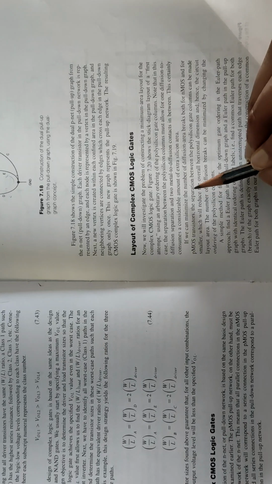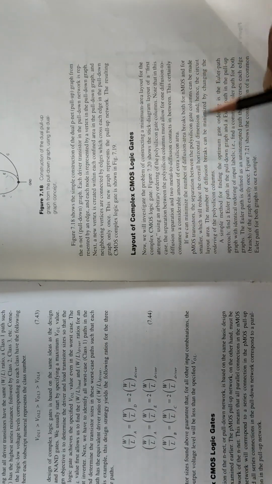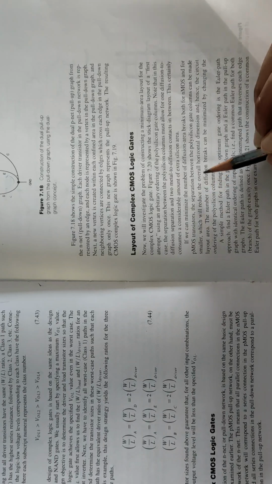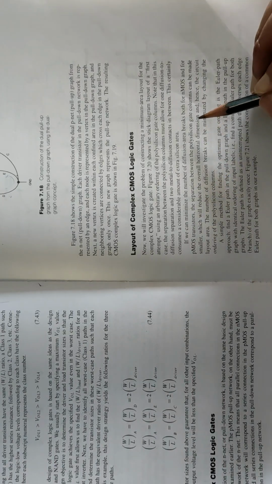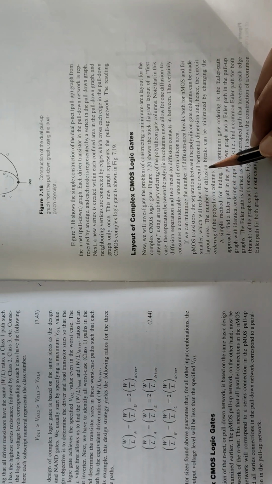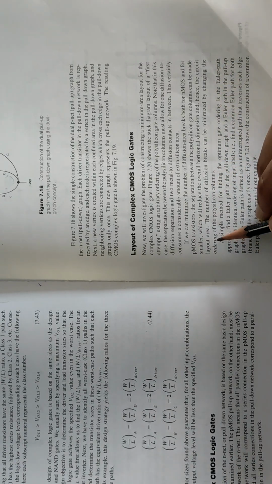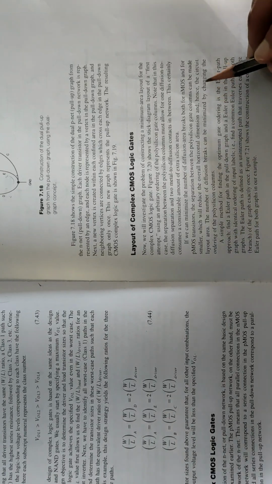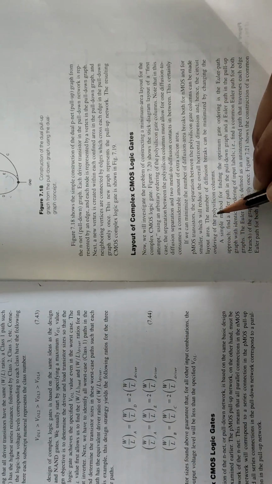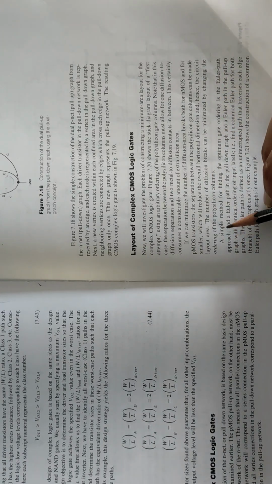If we can minimize the number of diffusion area breaks for both NMOS and PMOS transistors, the separation between polysilicon gate columns can be made smaller, which will reduce the overall horizontal dimension and hence the circuit layout area. The number of diffusion breaks can be minimized by changing the ordering of the polysilicon columns.